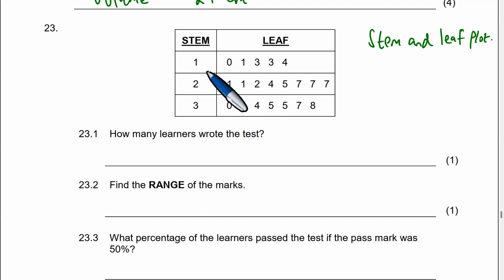So you must count. There's a learner who got 10, a learner who got 11, a learner who got 13, another who got 13. So it's 1, 2, 3, 4, 5, 6, 7, 8. You're counting the marks because each mark is for a learner. So to find how many learners wrote the test, you must count the marks: 1, 2, 3, up to 19, 20. So how many learners wrote the test, Lindsay? 20 learners.